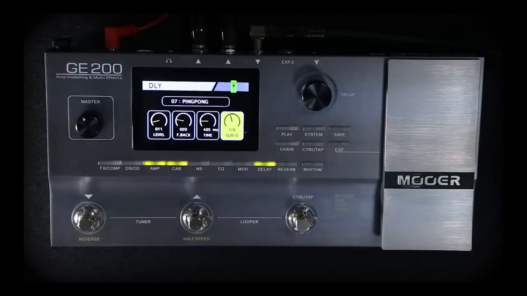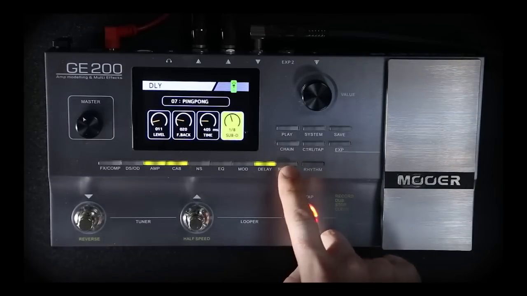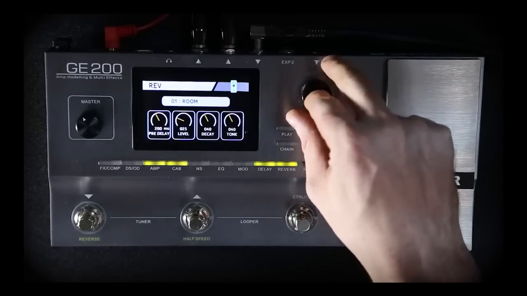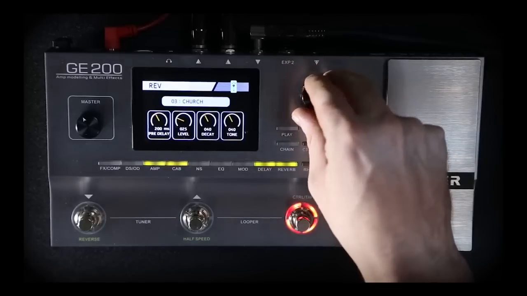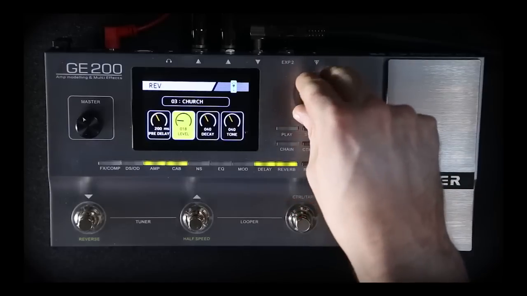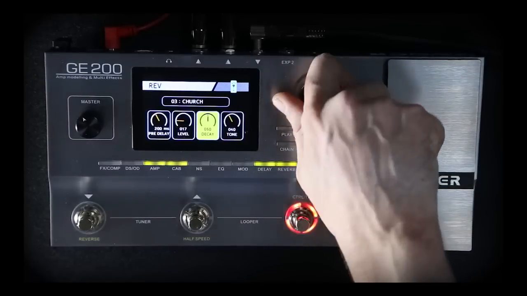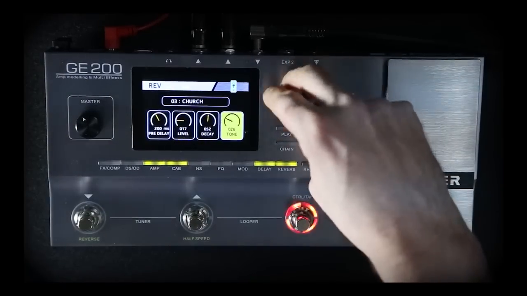Okay, that's alright. I'm going to add a little bit of reverb as well. So here we go. I'm going to put on a church reverb. I'm going to keep the level fairly low. Decay a little bit long and the tone down. There we go.